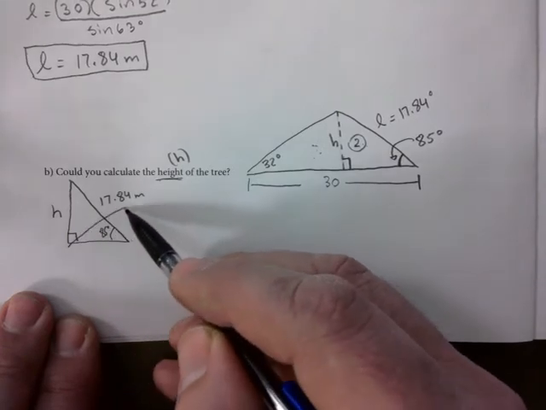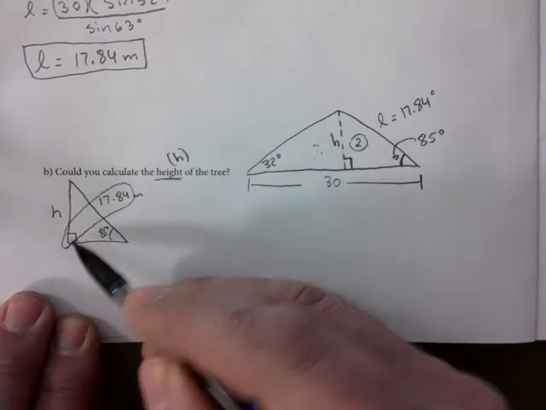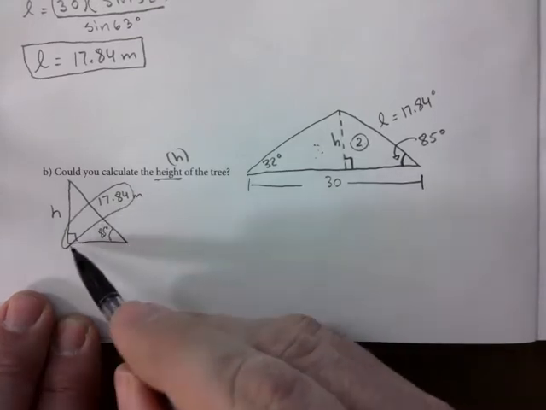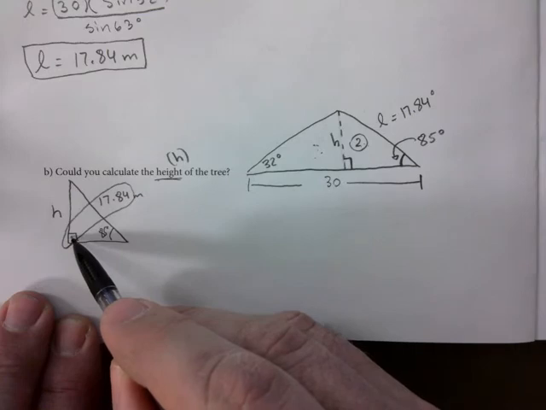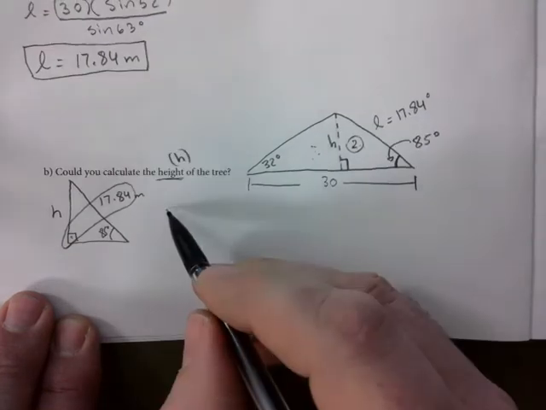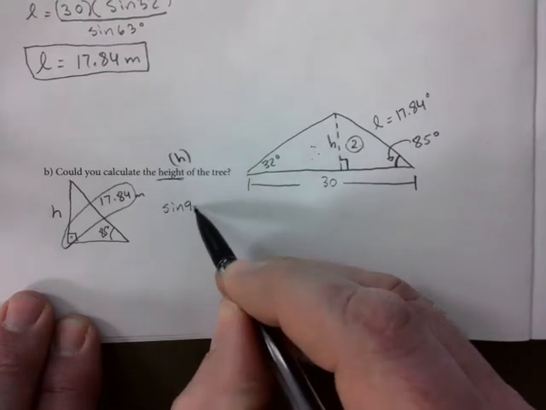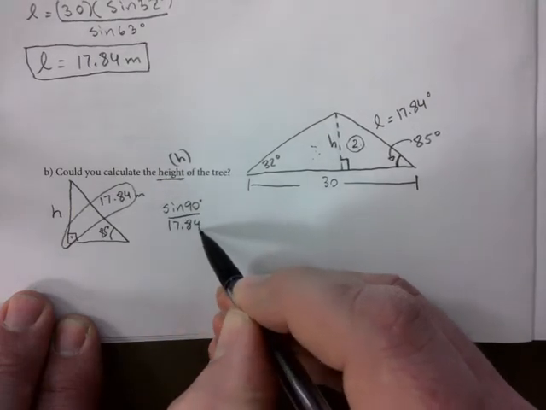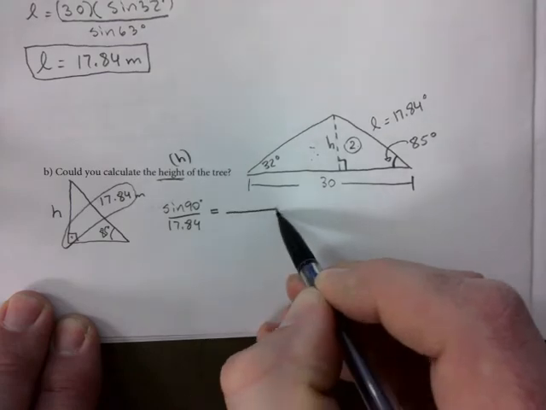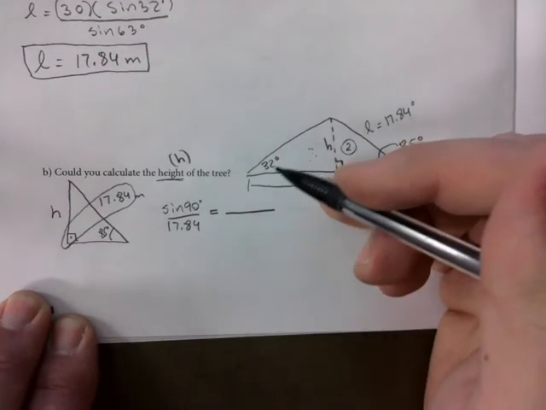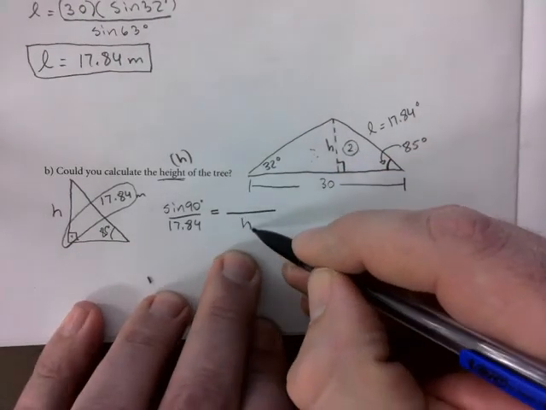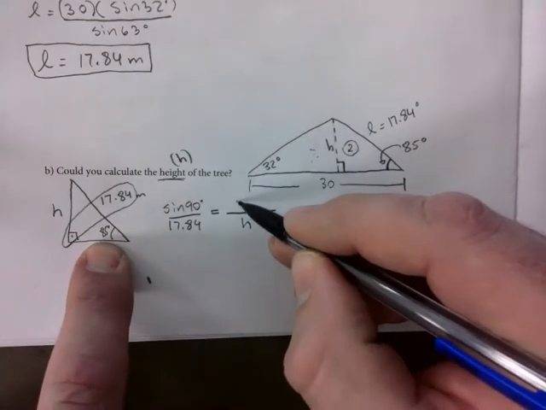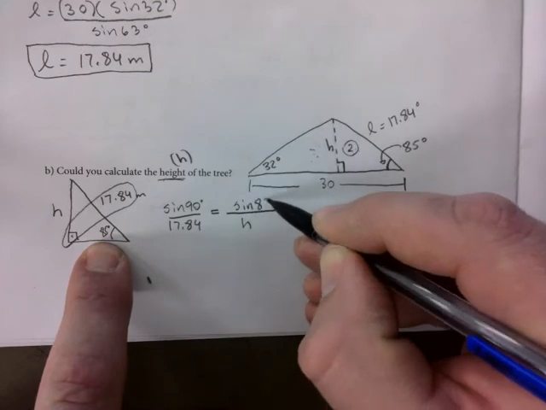So this is a pair. You've now cut out that right triangle, and this is a pair. What does this represent? A 90-degree angle, right? So sine of 90 over 17.84 is equal to... I want to figure out side H, and I happen to have the angle that's across from it, which is 85.